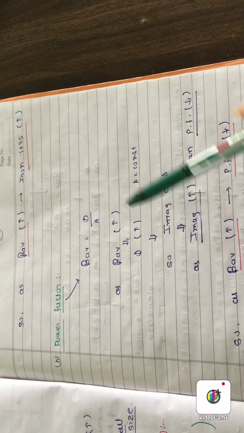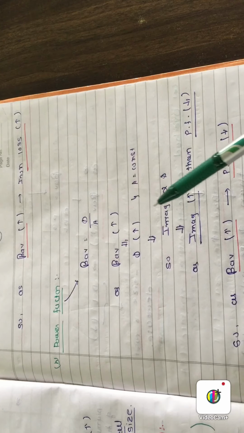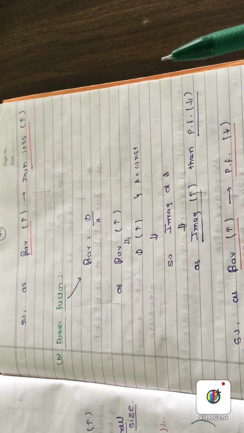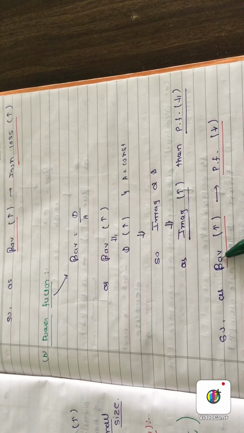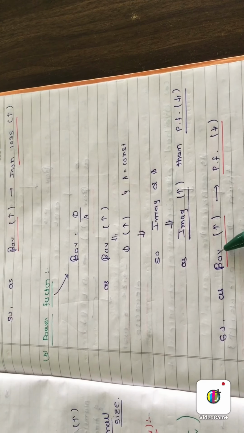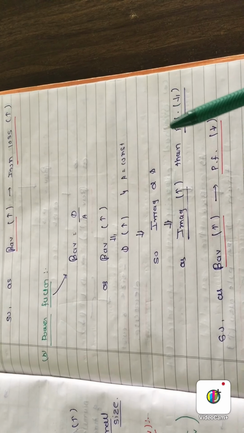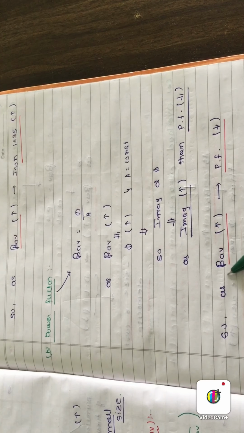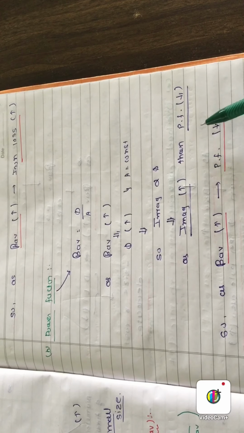That's why with increment in phi, I magnetizing will also increase, and you know that with increment in magnetizing current, power factor will always decrease. Okay, so we can say that with increment in specific magnetic loading, the power factor will decrease. So that's why we cannot increase BAV beyond a particular value, otherwise the power factor will decrease drastically.